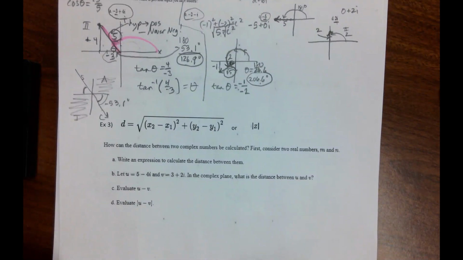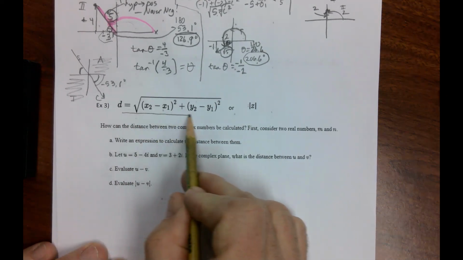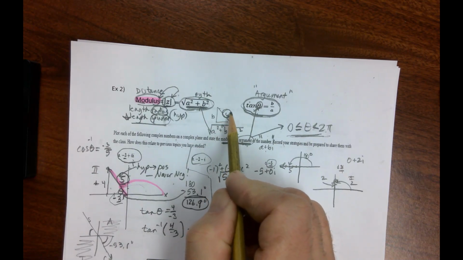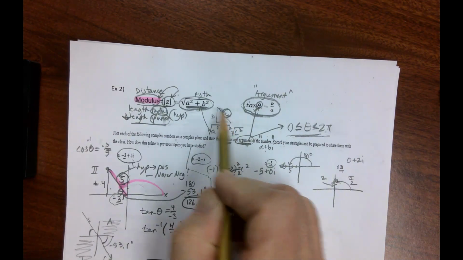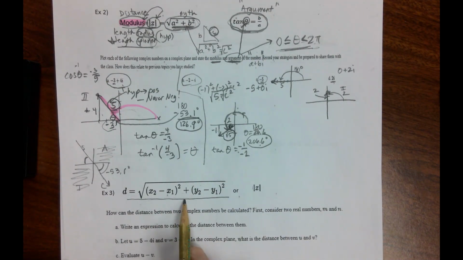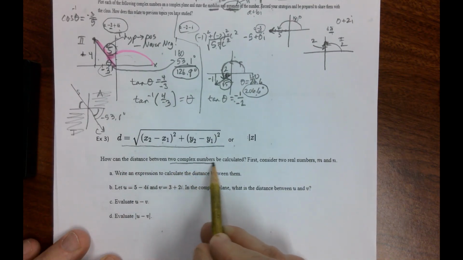Getting towards the end of this lesson, but now we've got this thing called the distance formula, which, remember, what does the Pythagorean theorem give us? The distance of our hypotenuse, which is the modulus. So the distance might be a different way of finding it, but in this case, look at this question. How can the distance between two complex numbers be calculated?